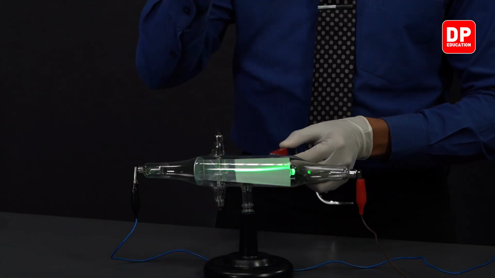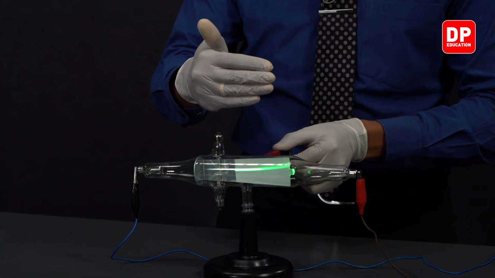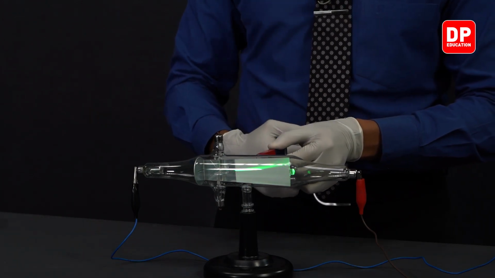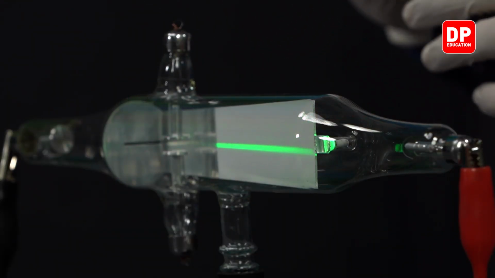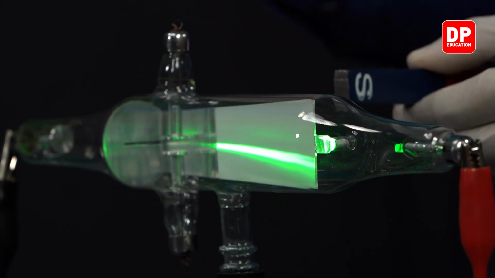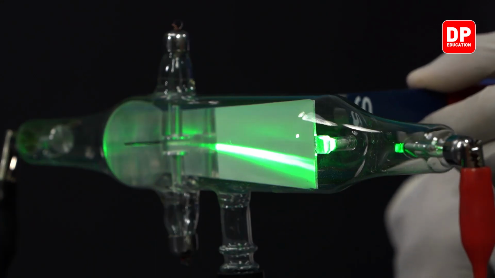So the cathode rays come, get subjected to the magnetic field, and try to move up. Then they come down when the south pole is directed towards the cathode ray tube, like so.